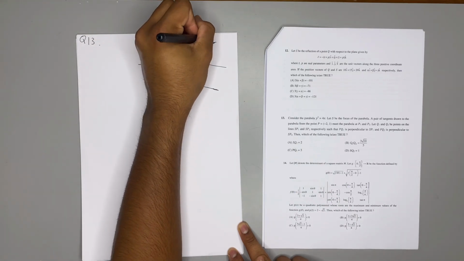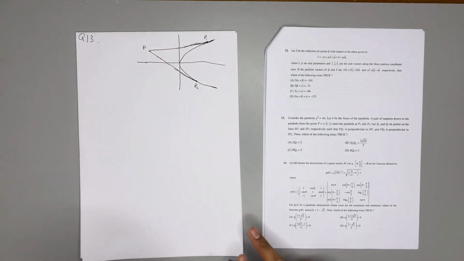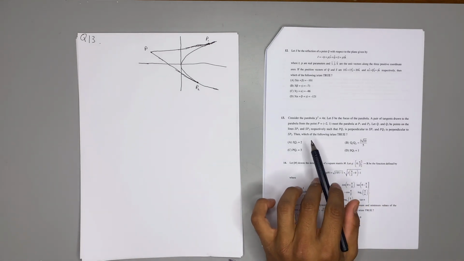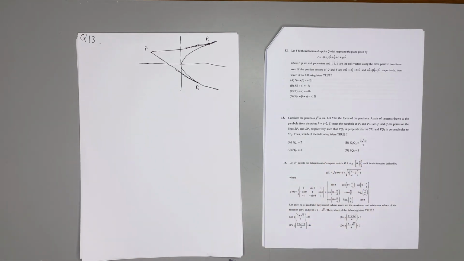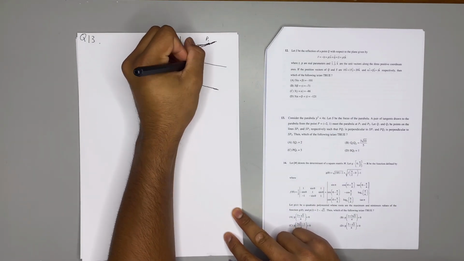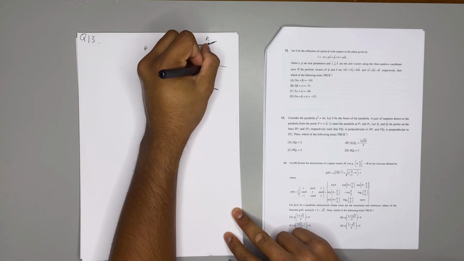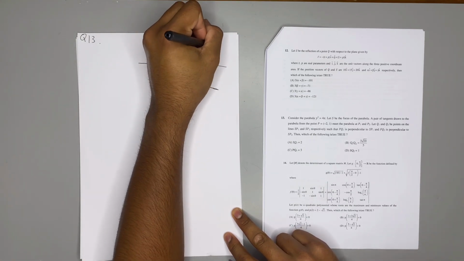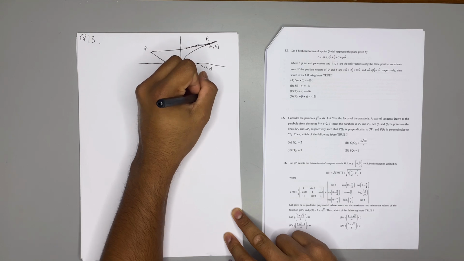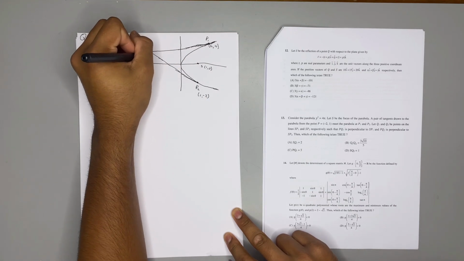Correct, so this can be P1, P2. Next step, I will draw point S over here. Let S be the focus of the parabola. So S can be somewhere over here. Point S is going to be (1, 0). This will be (4, 4). This will be (1, -2), and this is (-2, 1).